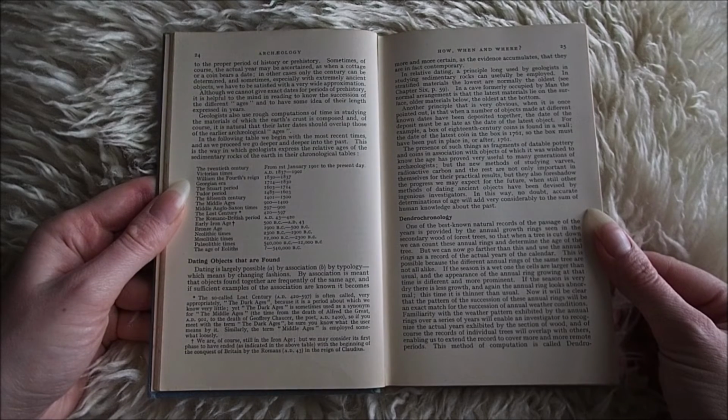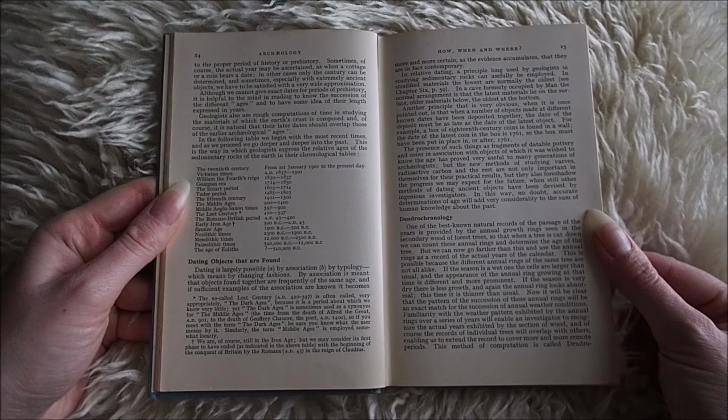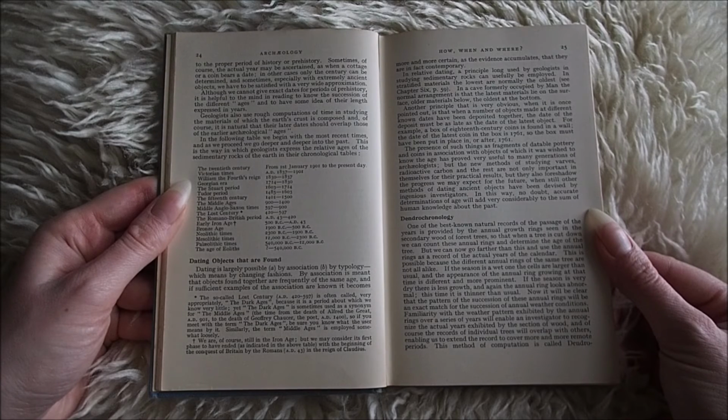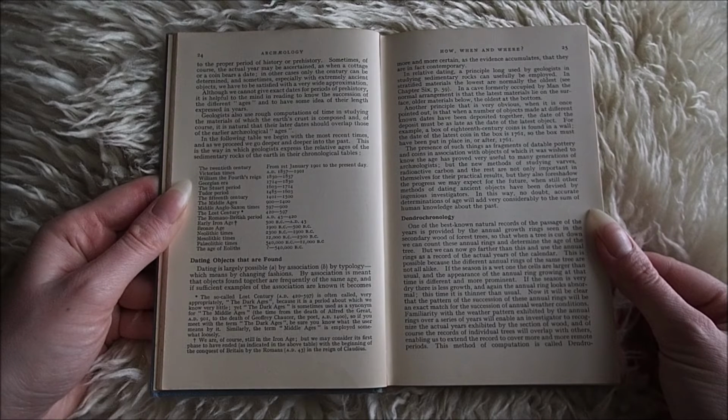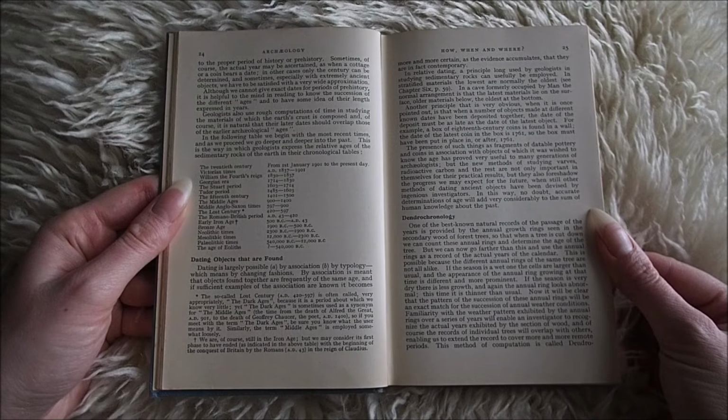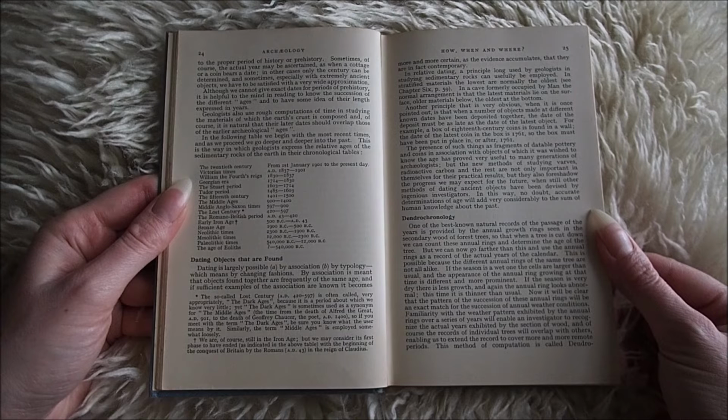Sometimes, of course, the actual year may be ascertained, as when a cottage or a coin bears a date. In other cases, only the century can be determined, and sometimes, especially with extremely ancient objects, we have to be satisfied with a very wide approximation. Although we cannot give exact dates for periods of prehistory, it is helpful to the mind in reading to know the succession of the different ages, and to have some idea of their length expressed in years.